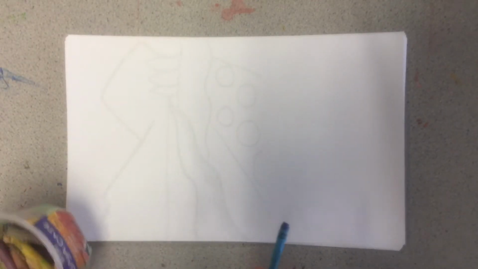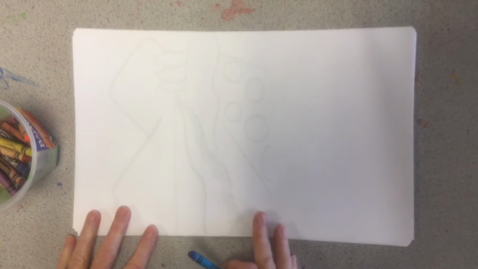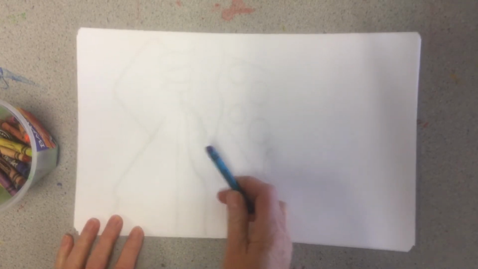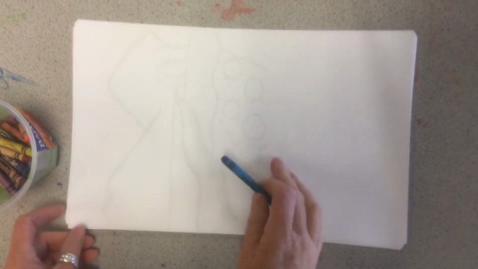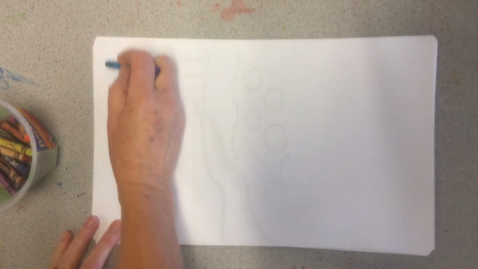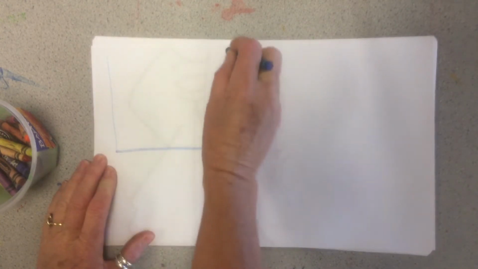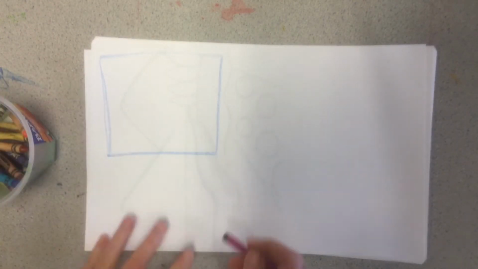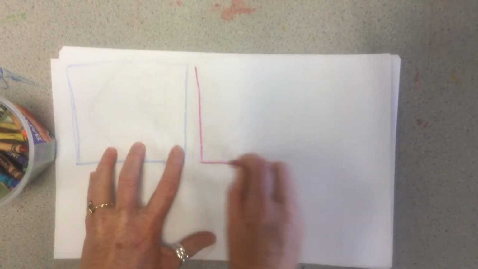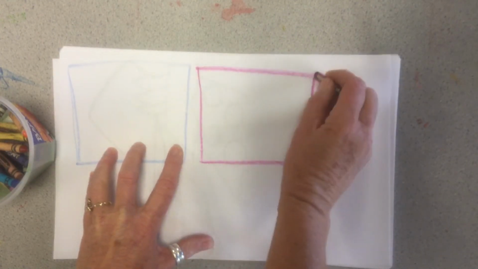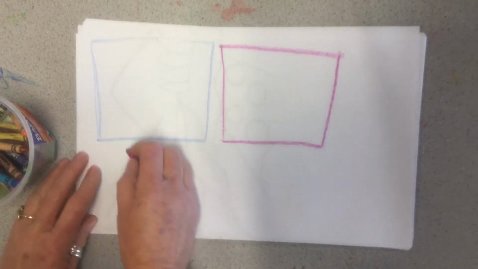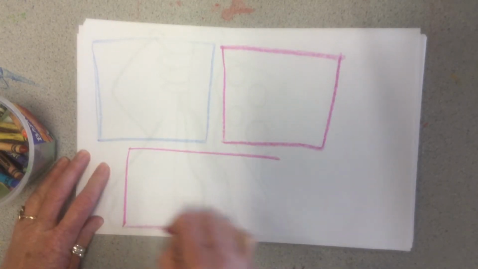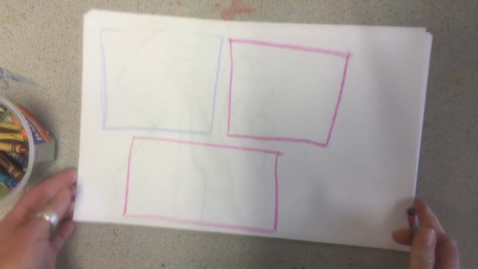So this week we're just going to practice. You can use any kind of paper you want, any kind of marker. I'm going to use crayons, and what I'm going to do is I'm going to take my piece of paper here and I'm just going to draw some squares on my paper that will represent my final picture. Because what I want to do this week is just practice this concept. Practice using the letters of my name to make shapes.